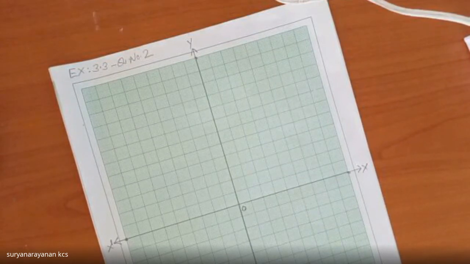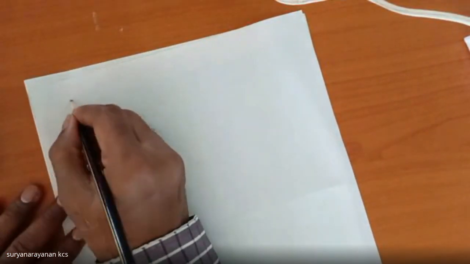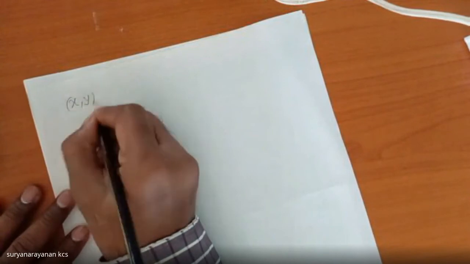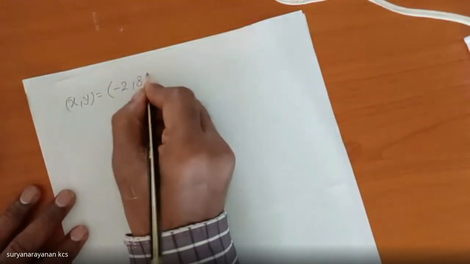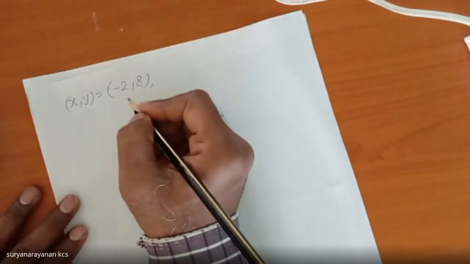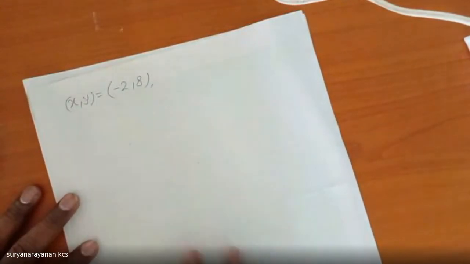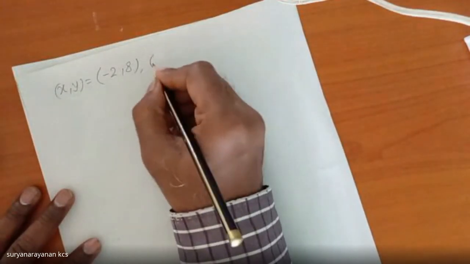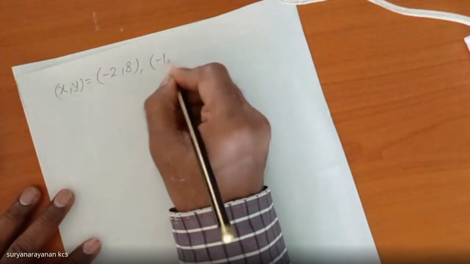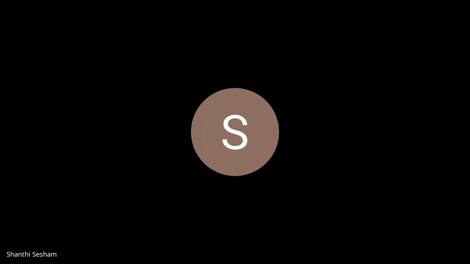First point, I am writing on the back side of this graph sheet, is -2, 8. From the table I am writing here the ordered pairs. What is the second ordered pair? -1, 7.